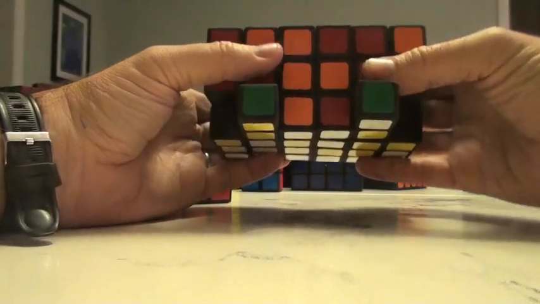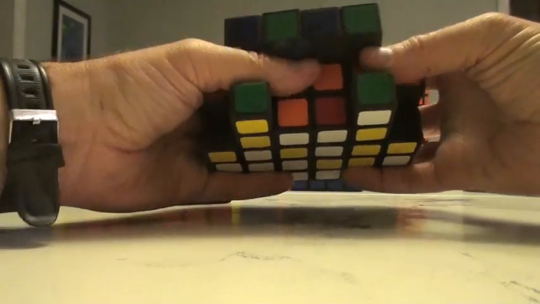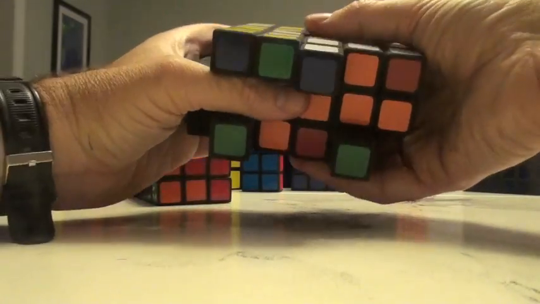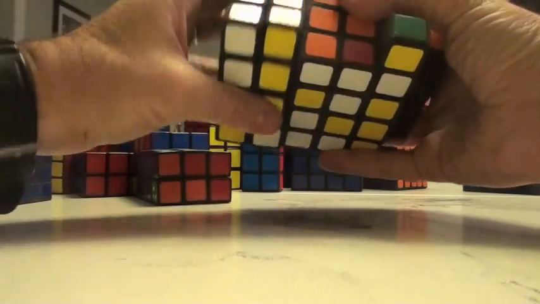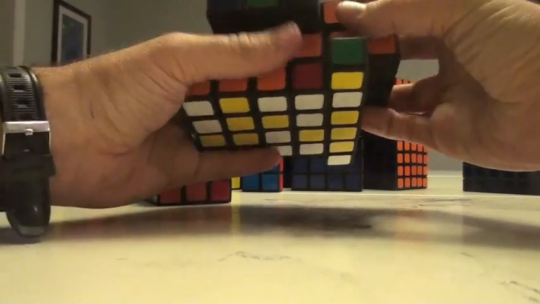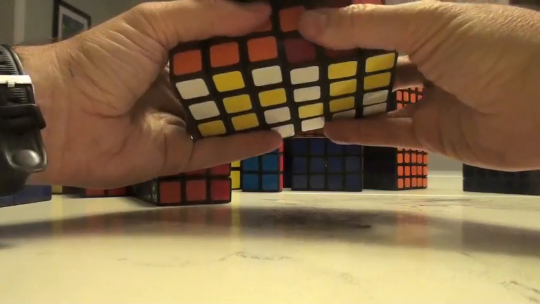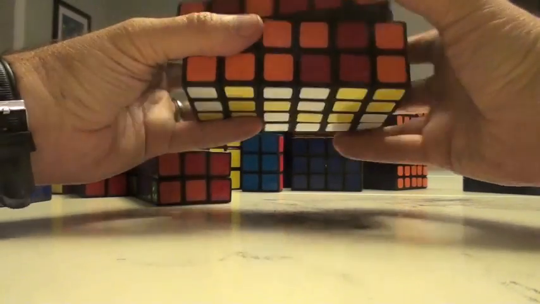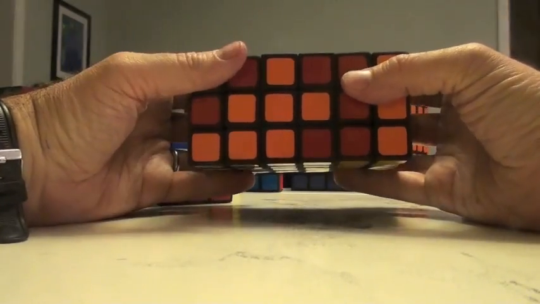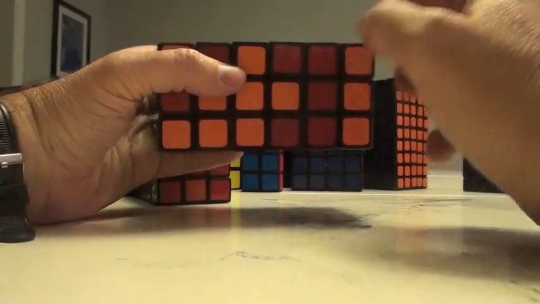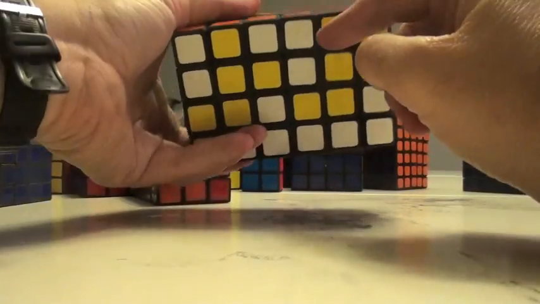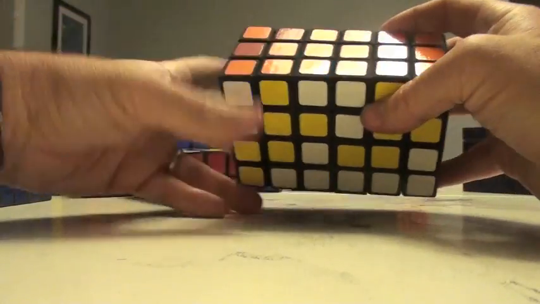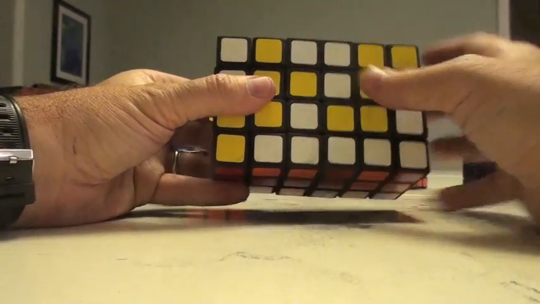Here, U, turn here, UI, turn here, U, turn here, UI. Now I can check my work and see if I really did break symmetry. Here's yellow and red. Here's the other yellow and red over here, which means the other should be sandwiched, and it's not.